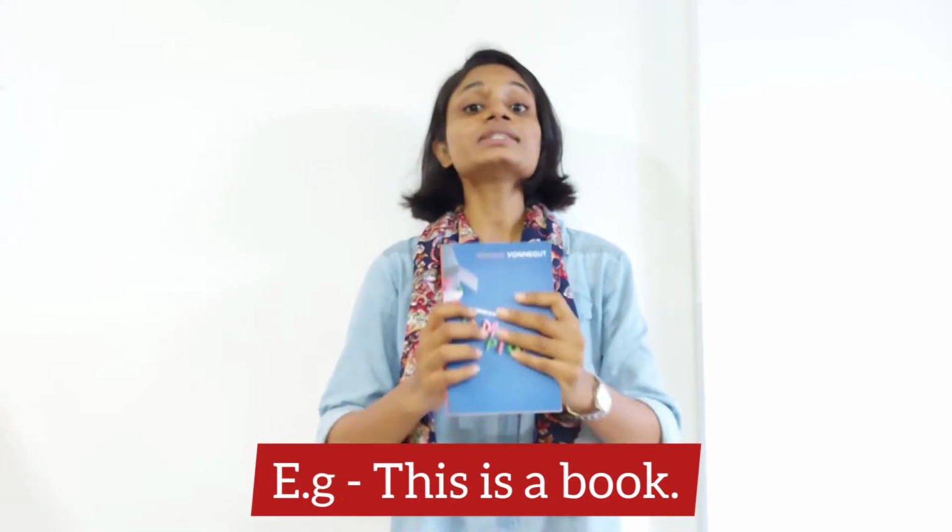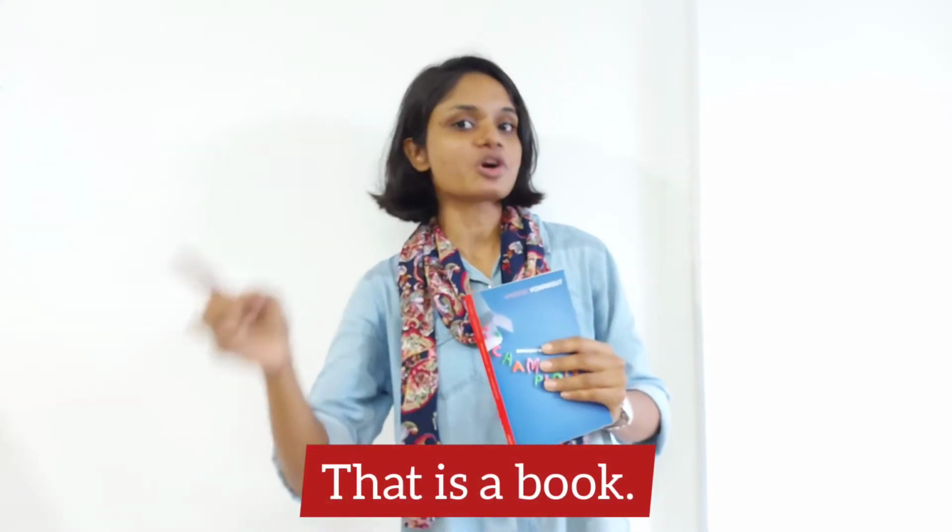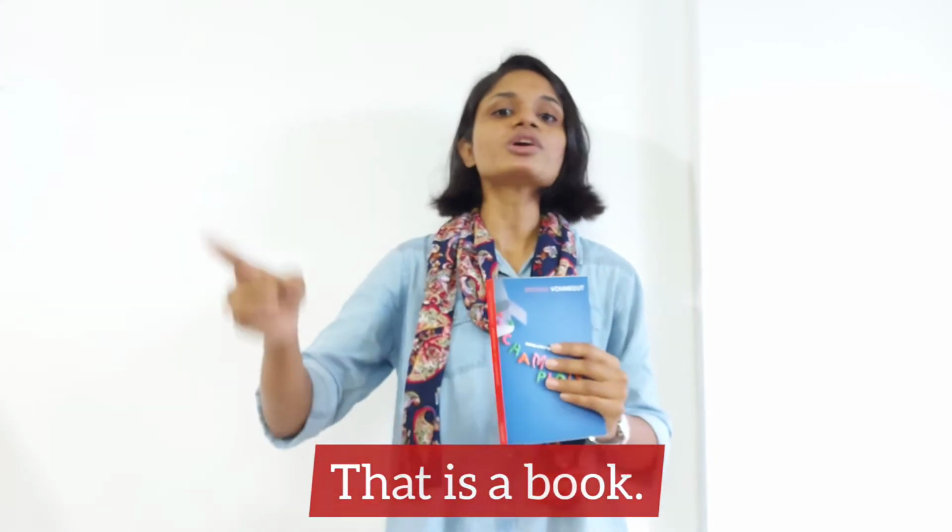If I have only one book in my hand, at that time I can say this is a book. Why? Because this book is kept closer to me, it is kept near to me and it is kept over here. And now if I focus on a book which is kept on the table, at that time I can say that is a book. Why? Because at that time the book would be kept far away from me and it would be kept over there. Now let's look into the third example.